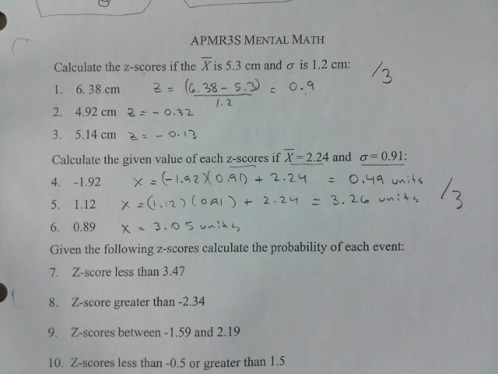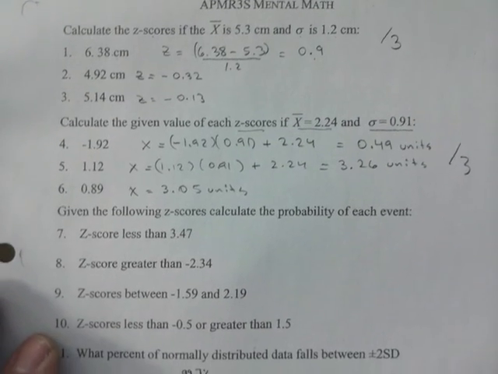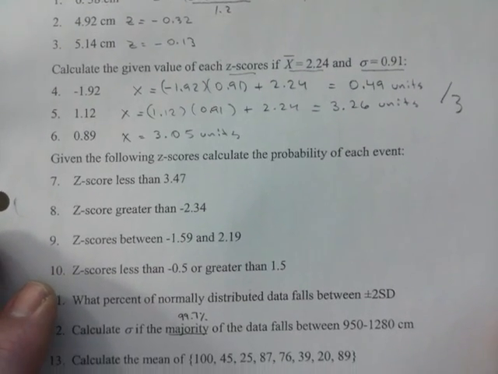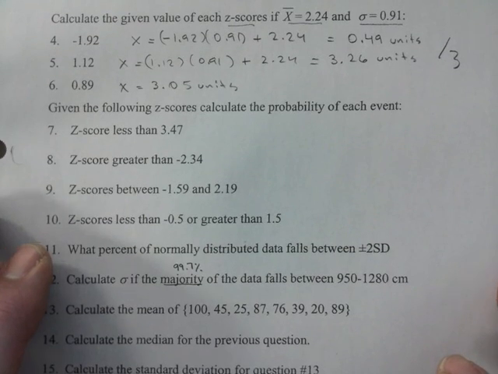This one should be, like if I give you the information, like calculate the z-score, it's basically just plug in, right? Just plug in and go. And let's keep going here.